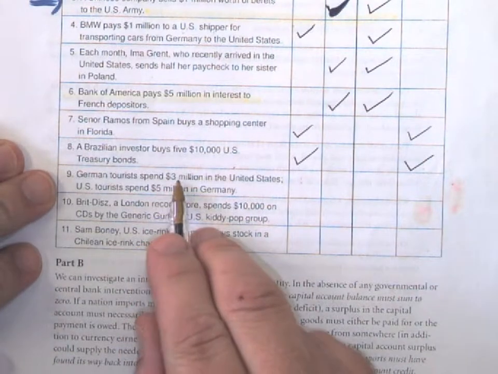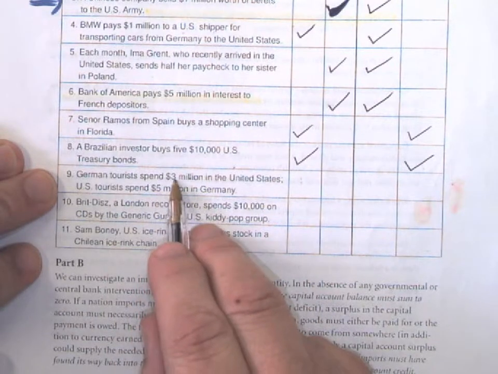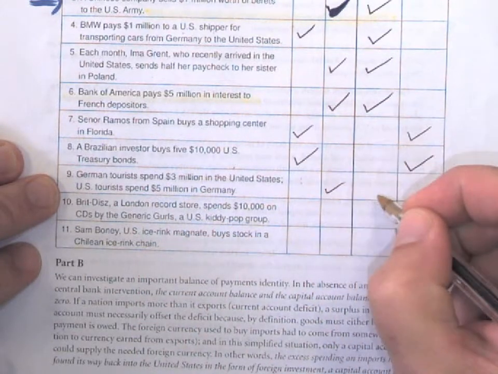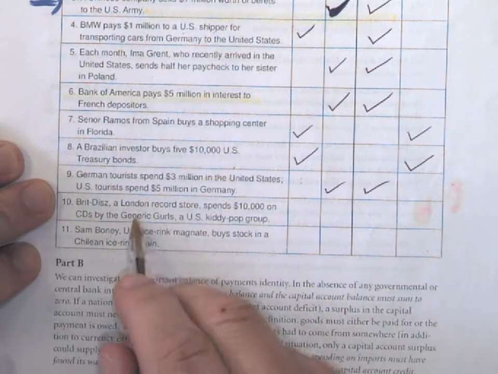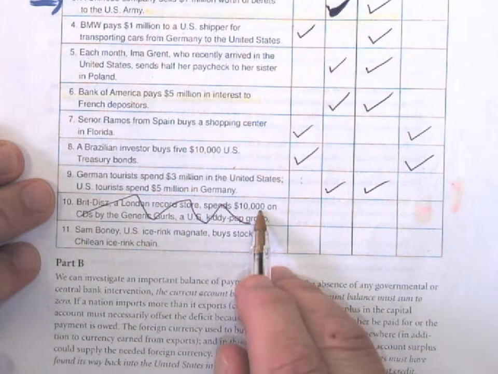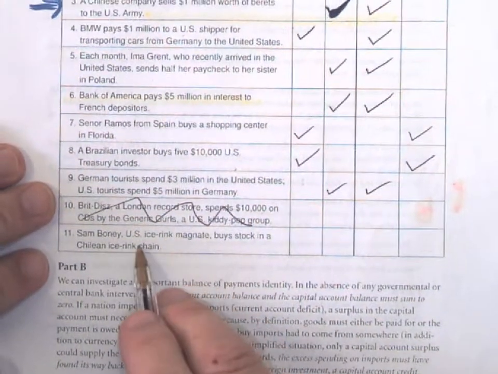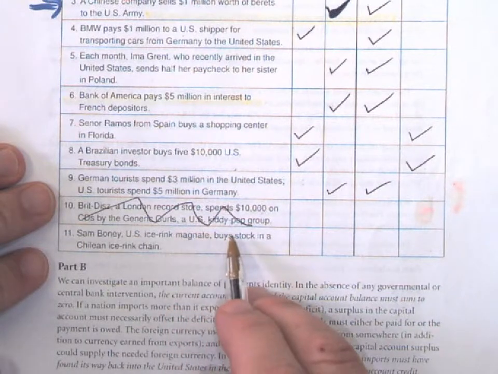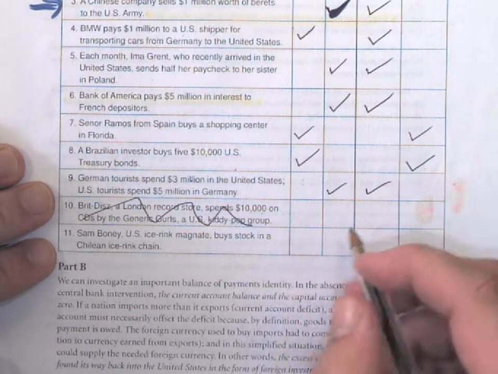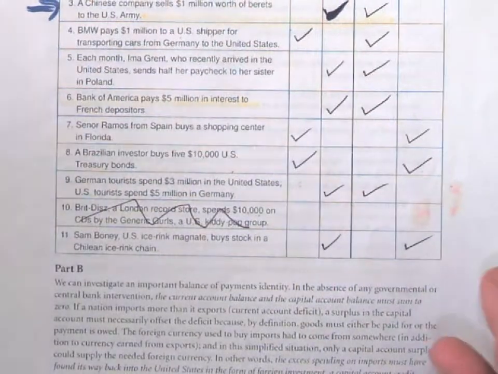Now, German tourists spend $3 million in the U.S., the U.S. spend $5 million in Germany. So the $5 million exceeds the $3 million by $2 million. So more money left than came in. So that would be a debit to the current account. I'm going to skip this one because I think there's 2 answers. I don't like it because $10,000 in CDs is an investment in inventory, but the answer key actually says current account. So the last one, Sam Boney, a U.S. ice rink magnate, buys stock in a Chilean ice rink chain. Well, the money went to Chile, didn't it? So that's going to be a debit to the capital account because they put their money into something somewhere else.